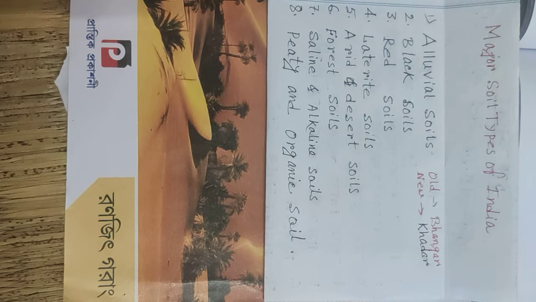Red soils are widespread in Tamil Nadu uplands, Karnataka plateau, Andhra Pradesh plateau, and Maharashtra plateau outside the Deccan lava region. The central highlands from Aravalli mountains to the Chota Nagpur plateau have extensive areas of red soils. Red soils give high yields under irrigation.